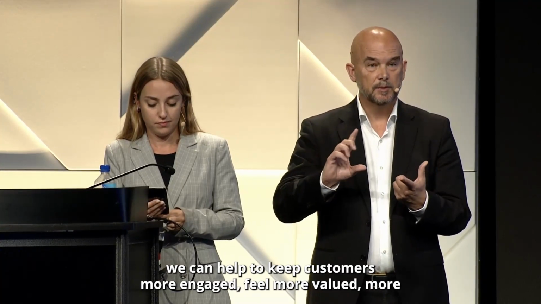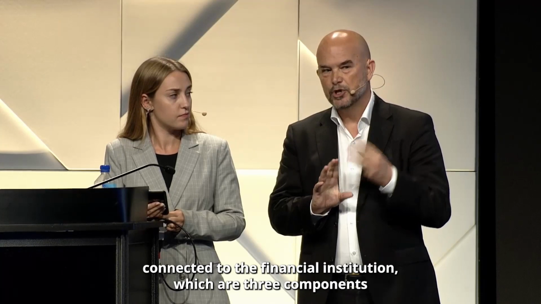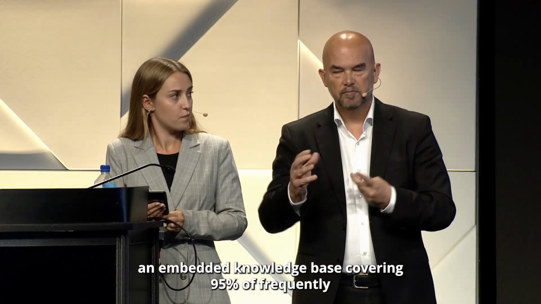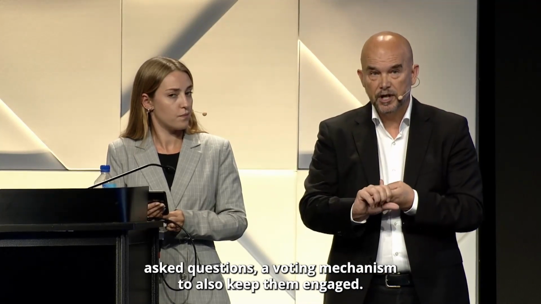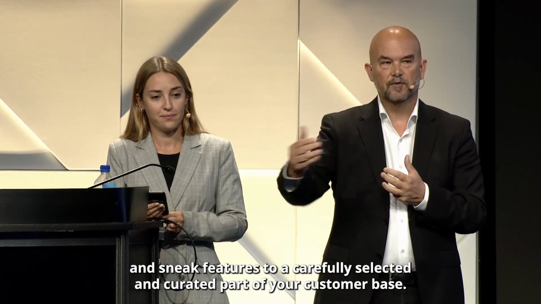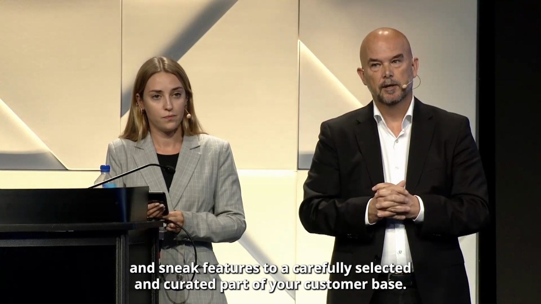So what we just showed there is how with the ebankIT Customer Engagement Hub, we can help to keep customers more engaged, feel more valued, and more connected to the financial institution. We showed 3 components: an embedded knowledge base covering 95% of frequently asked questions, a voting mechanism to also keep them engaged, and finally a managed beta program to give early access and releases and sneak features to a carefully selected and curated part of your customer base.